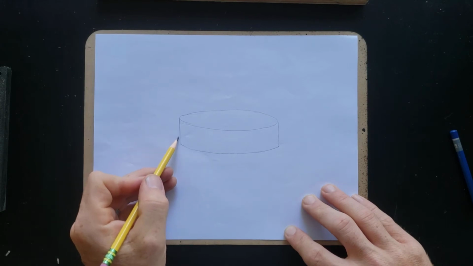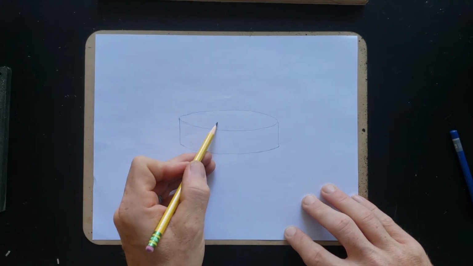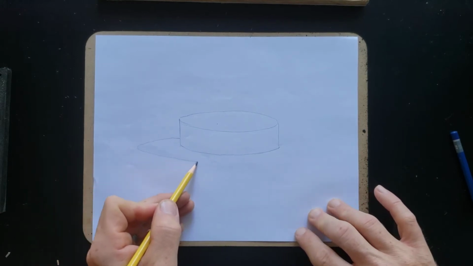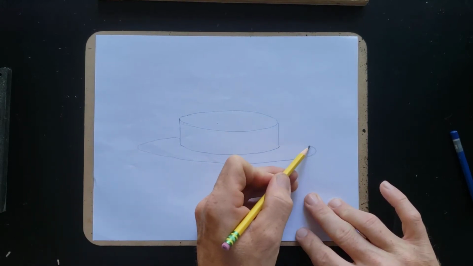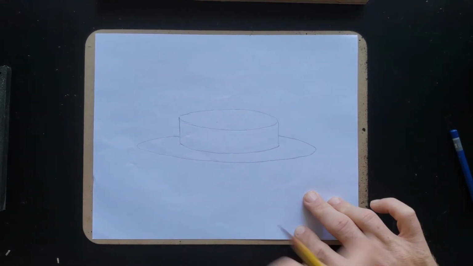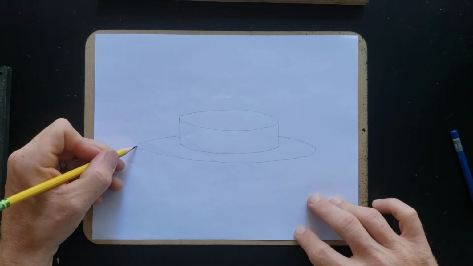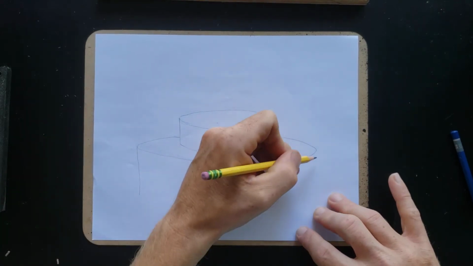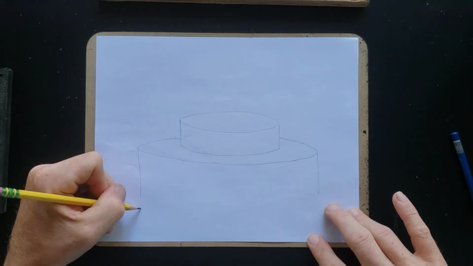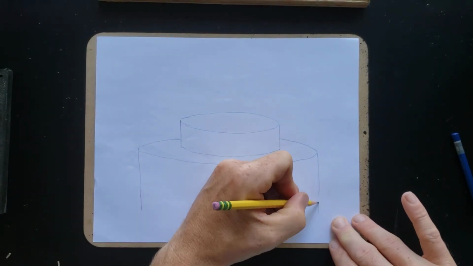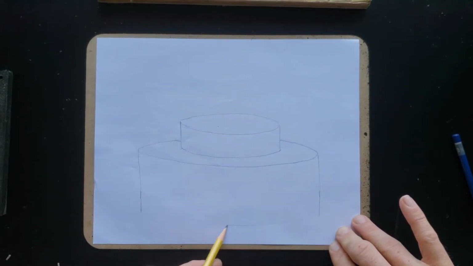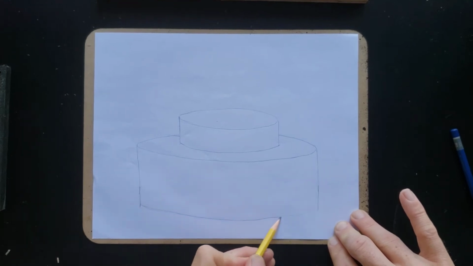For it, I'm going to do the same thing I did up here. It's going to start at the edge, and it's going to come around like this. It's a long ellipse. Notice that it does have to go back behind this part of the cake, so it looks like this one sits on top of here. Then I'm going to go with a vertical line here and a vertical line here. Same thing I did. I may make this a little bit bigger cake. I like a big tall cake. And then right here at the bottom, we're going to connect these two, with that same ellipse, that same curve like that.